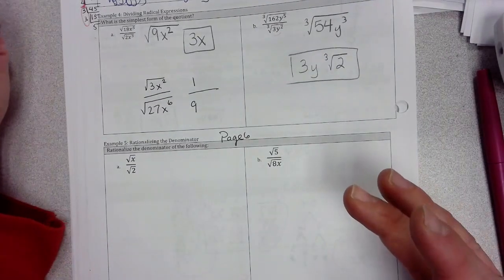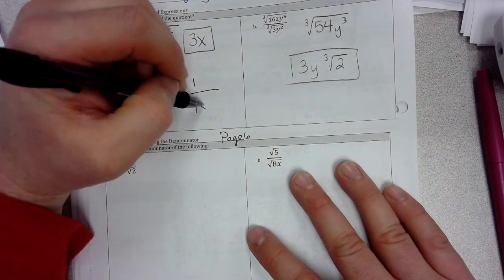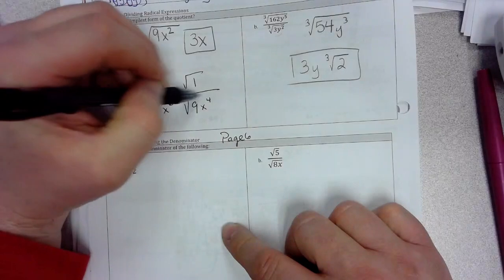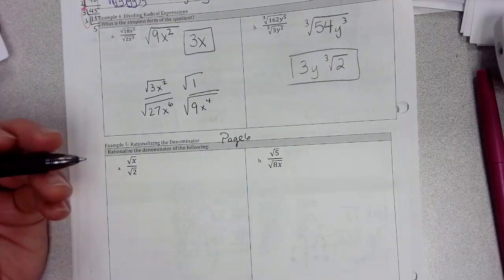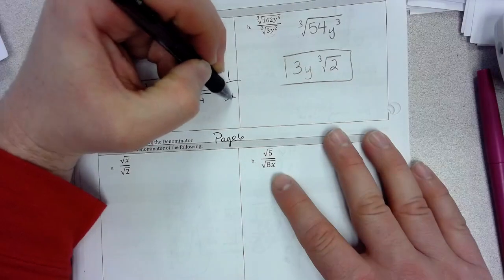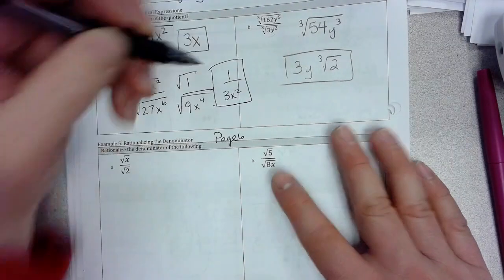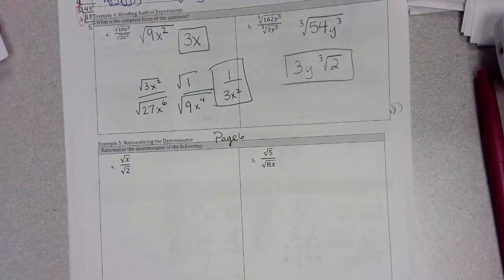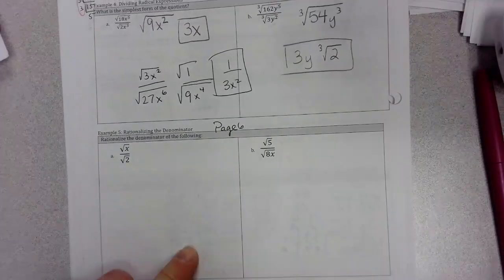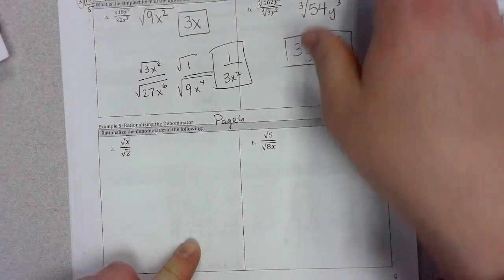So I'm not saying you can never have a fraction. But what I'm saying is you will never, in this class, have a fraction like the bottom here where it doesn't reduce. There's a process called rationalizing the denominator. We are not going to worry about that this year. Okay?